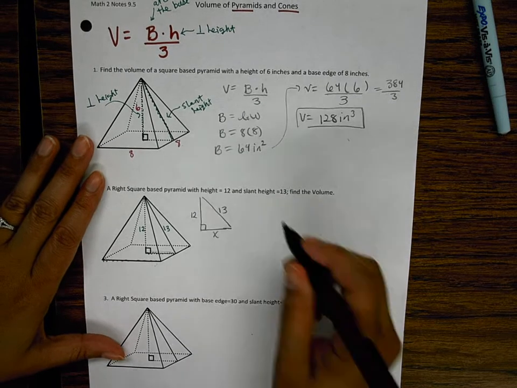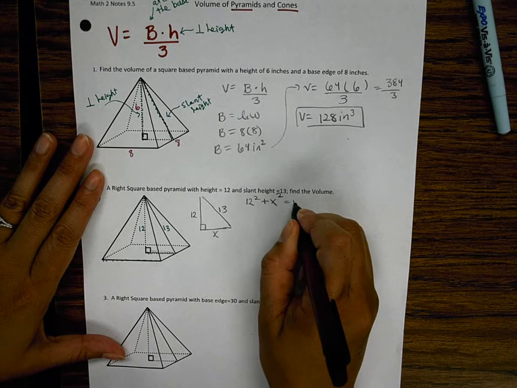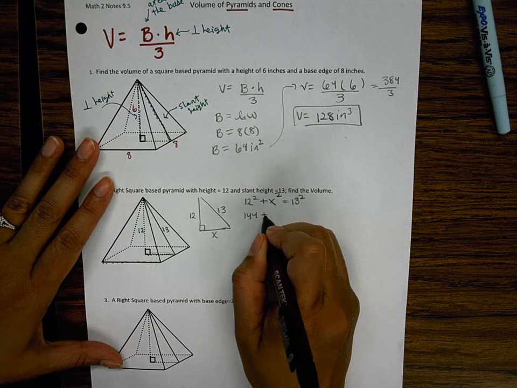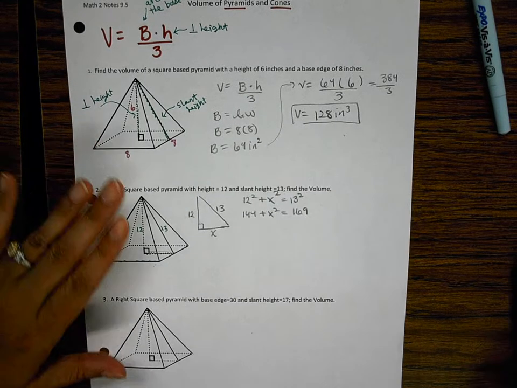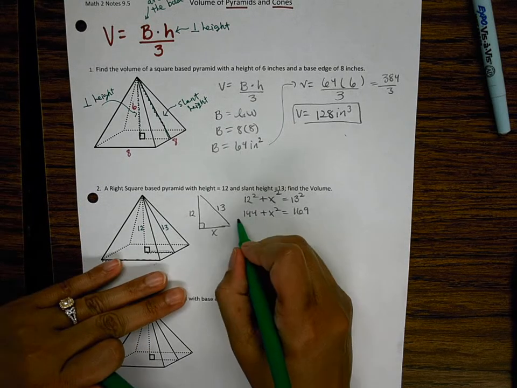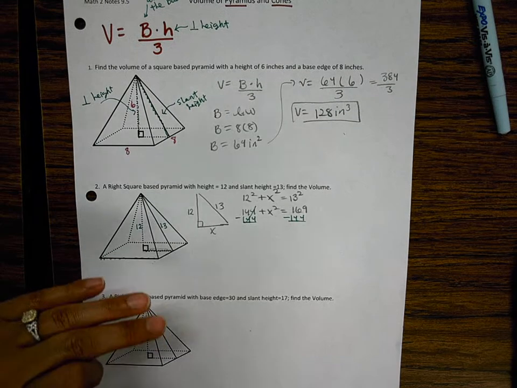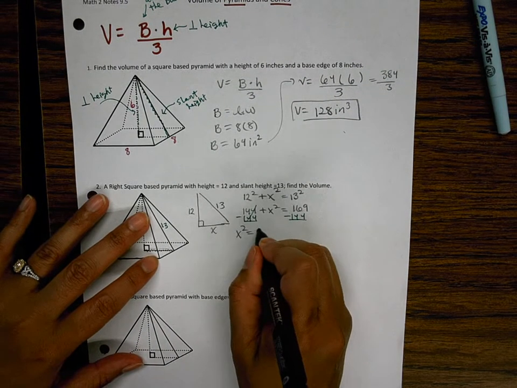And we're going to do Pythagorean theorem. 12 squared plus x squared equals 13 squared. So 144 plus x squared equals 169. And then we subtract 144 from both sides. x squared equals, plug that in your calculator, 25.